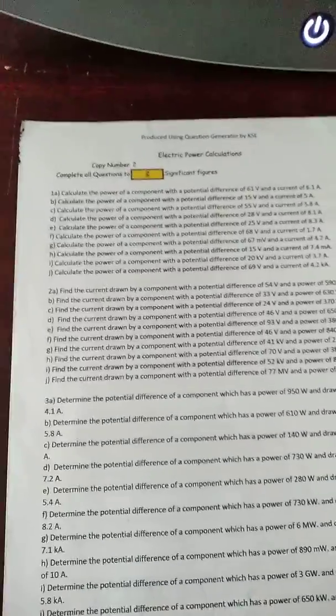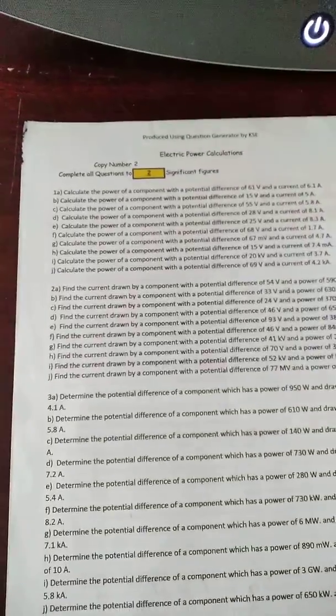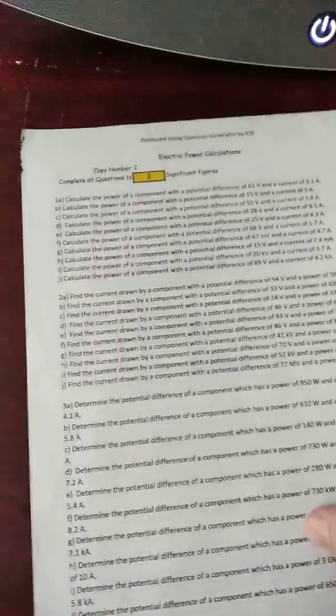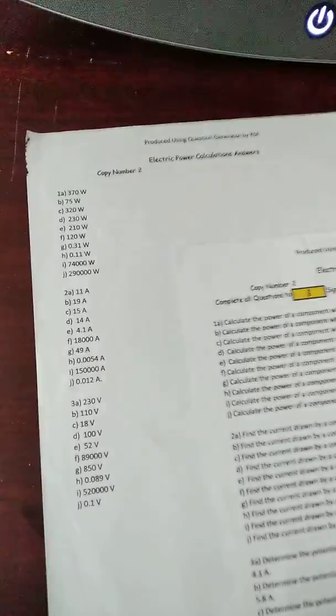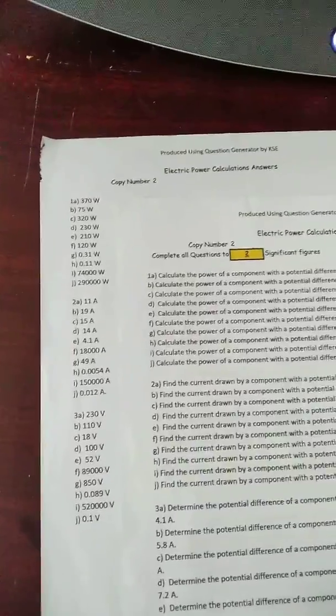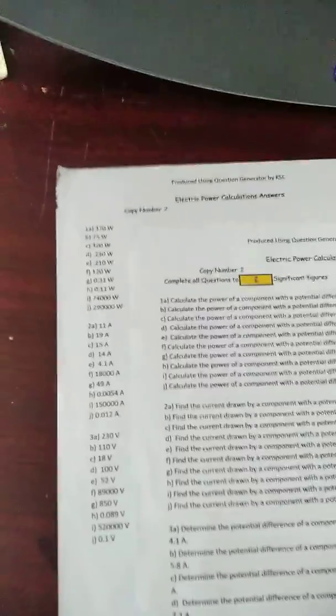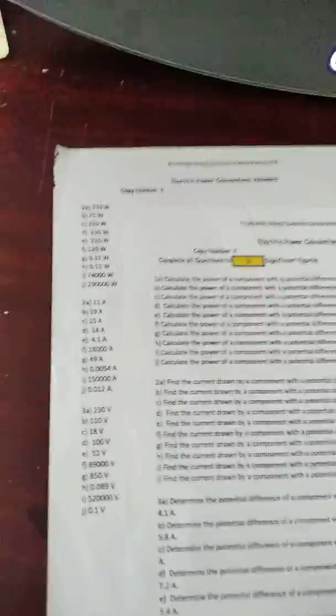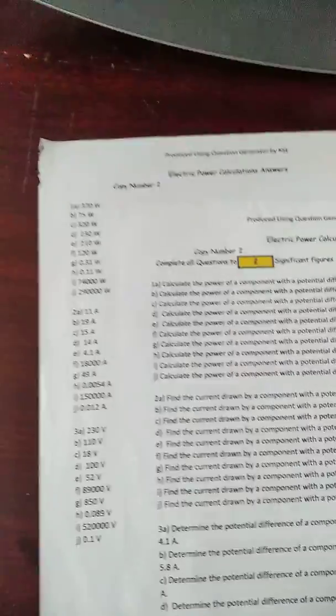I've used this successfully in class. What I've done is I've printed off 30 sheets. I've given out the question sheets to the students and then kept all of the answer sheets myself. And then depending on the class, I've either collected in and marked them up, or as the students have completed a sheet, I've given them their individual answer sheet.